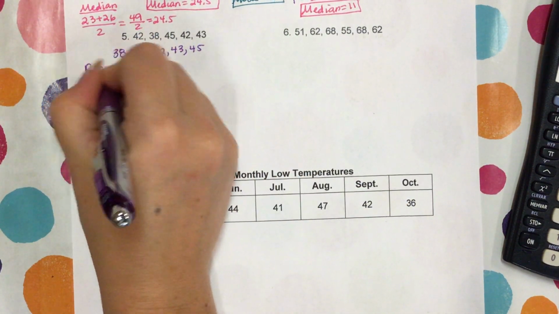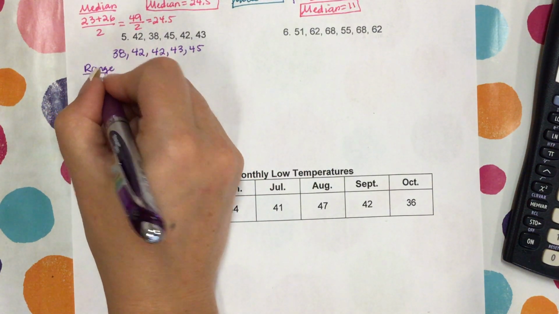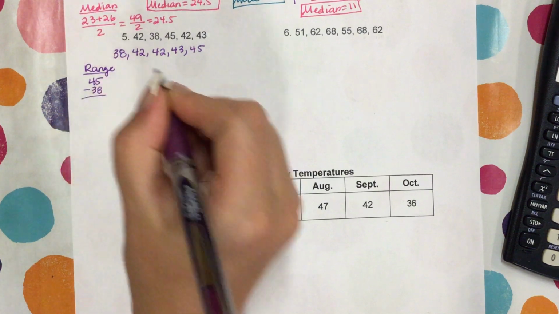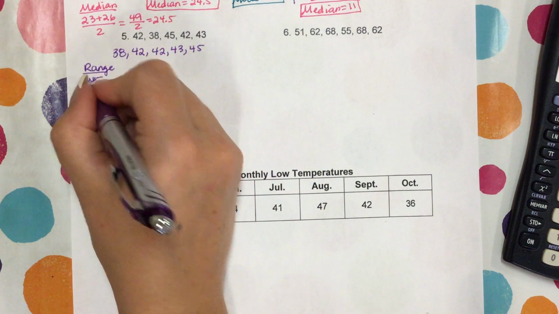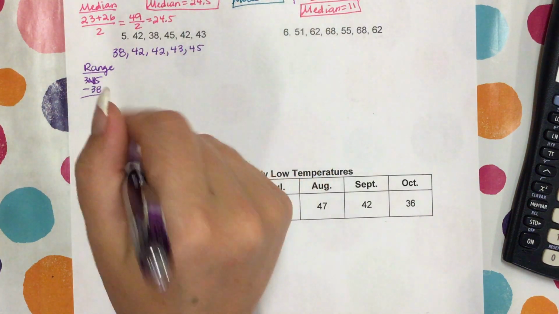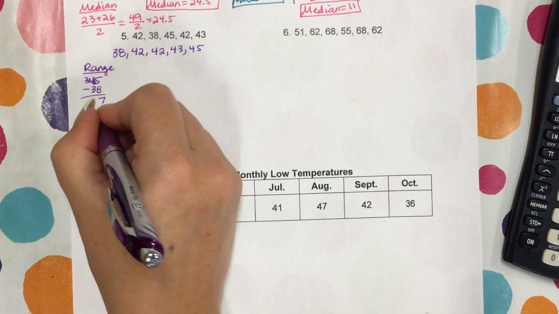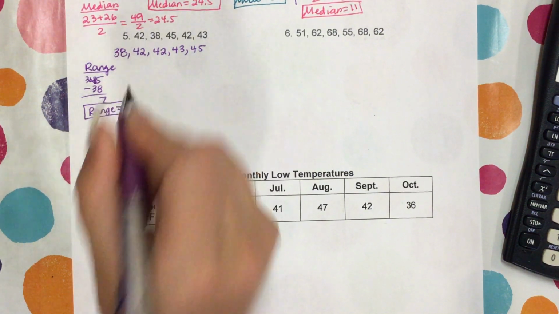So remember the range, you take the biggest number and you subtract it by the smallest. So 45 minus 38. Okay, we have to borrow, making that 15 and that 3. 15 take away 8 is 7. 3 take away 3 is just 0. So the range is equal to 7. All right.